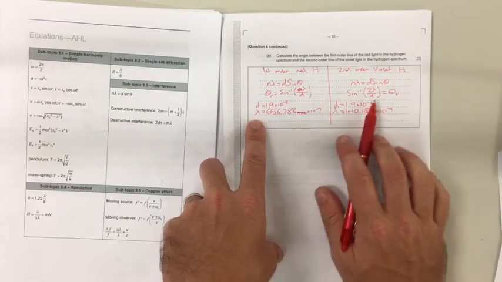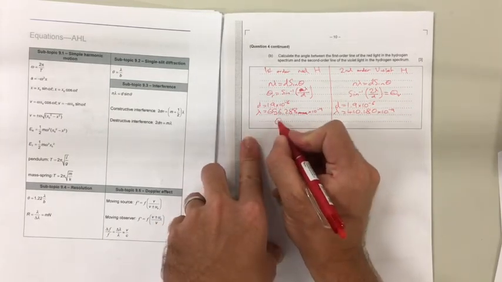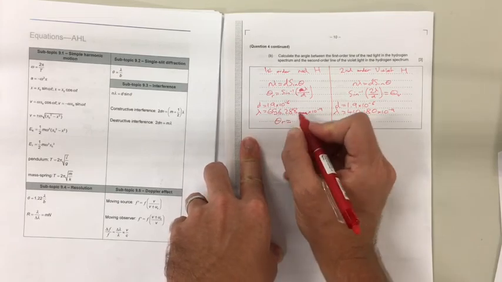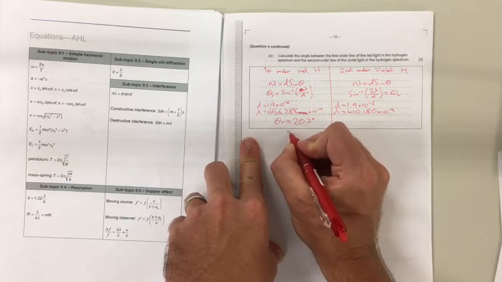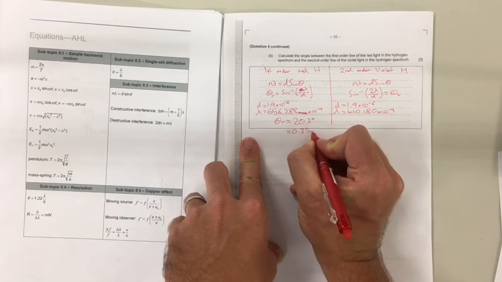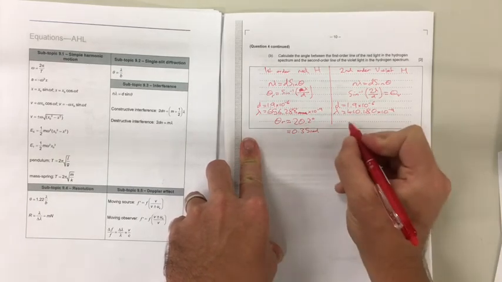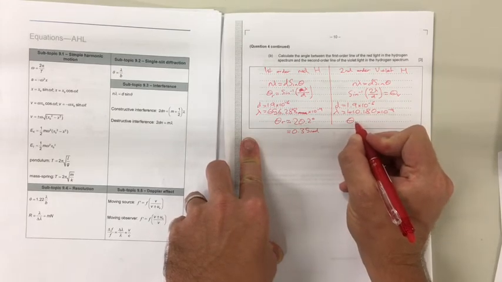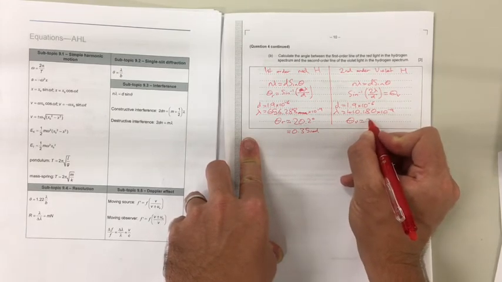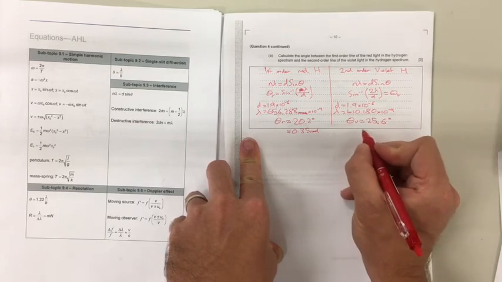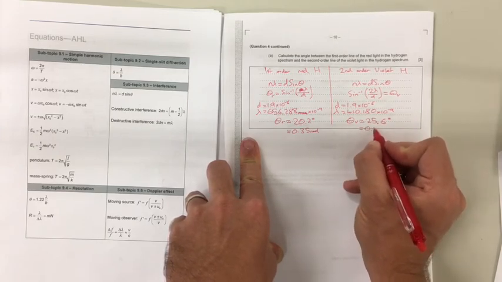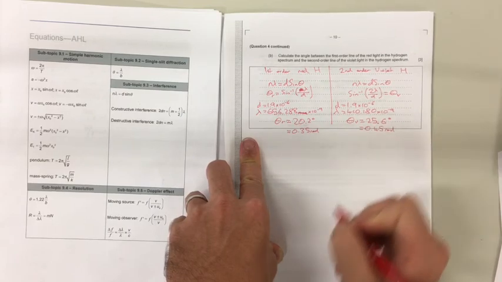Now we can plug that into the values here, and we get a theta red of 20.2 degrees, or if your calculator's in radians, 0.35 radians. And we get a theta violet of 25.6 degrees, or 0.45 radians.